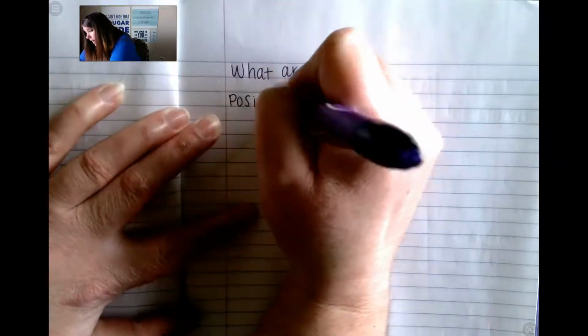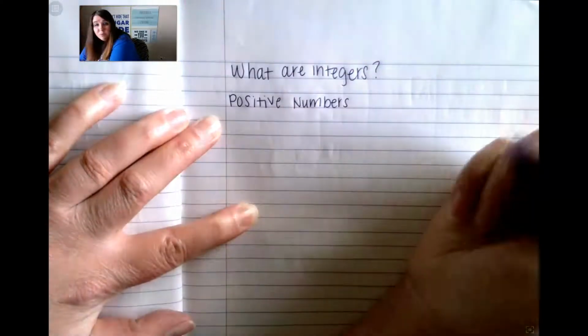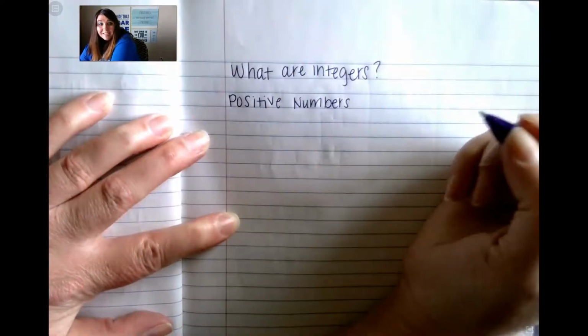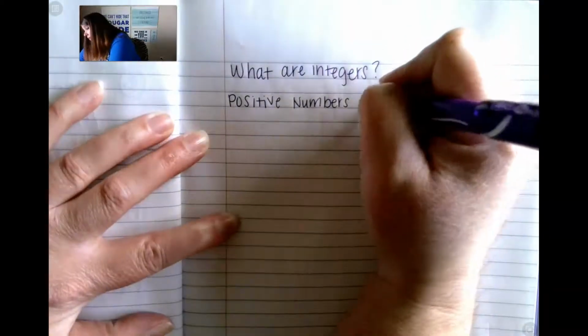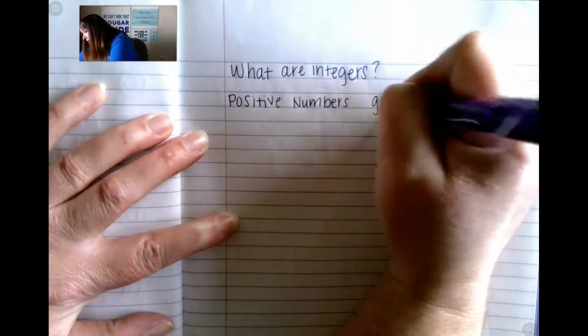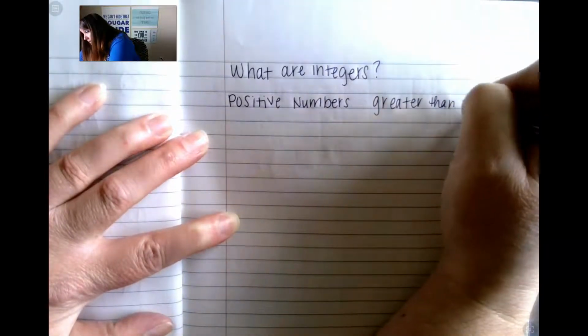So the first word that we have today is the word positive. So positive numbers are all the numbers that you've been working with in elementary school. These are numbers that are bigger or greater than 0. So these numbers are greater than 0.